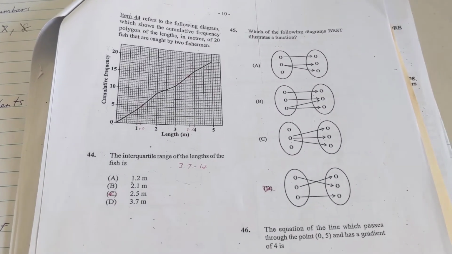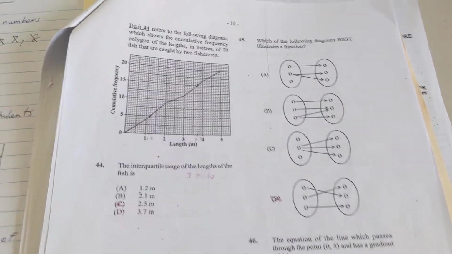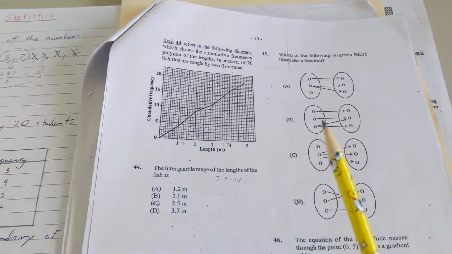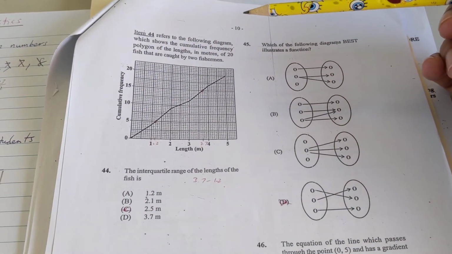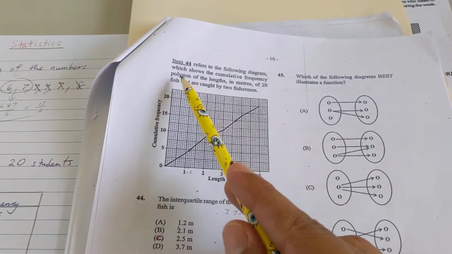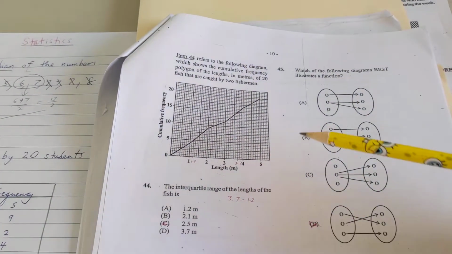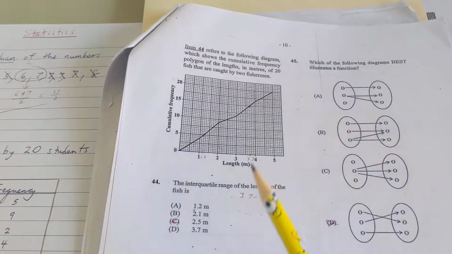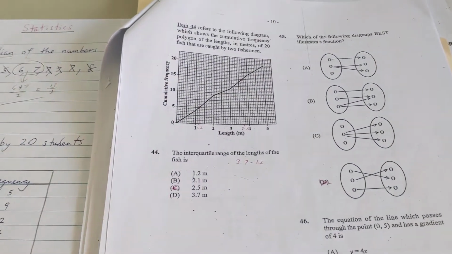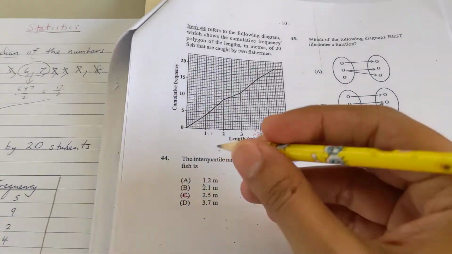Again, we have an x diagram, and it's a cumulative frequency curve. It doesn't have that nice S shape, unfortunately, but it's still a cumulative frequency curve. Sorry, frequency polygon, and that's why it's shaped like that. But they want the interquartile range. So the interquartile range, similar to the median, is based on the total frequency.